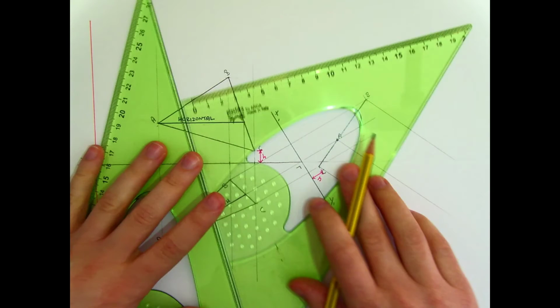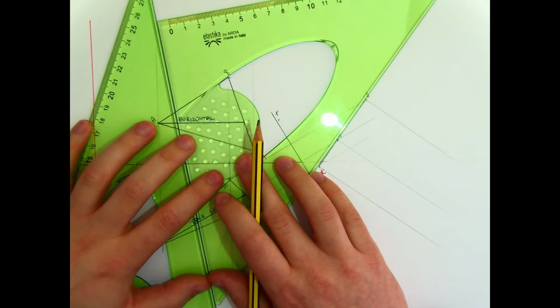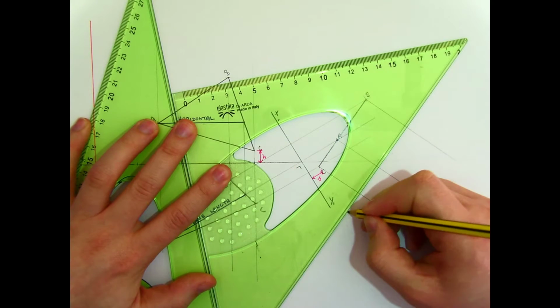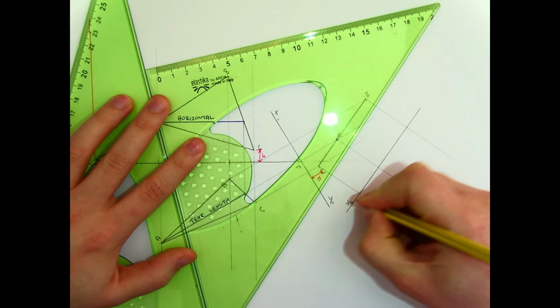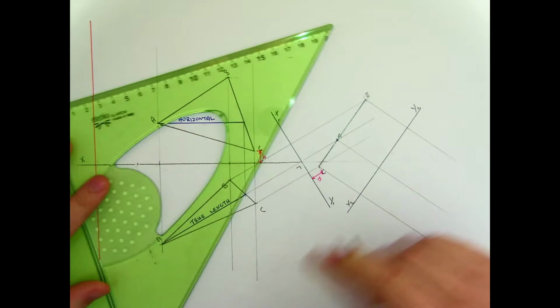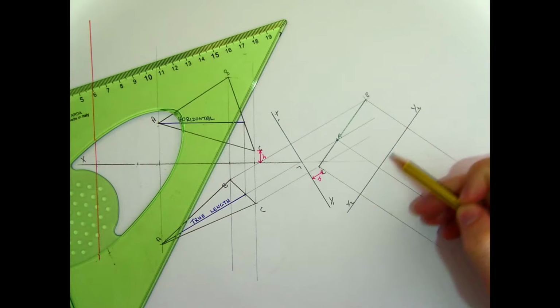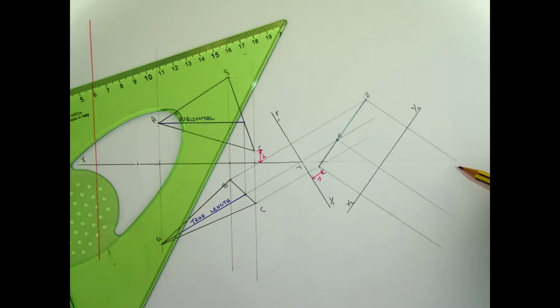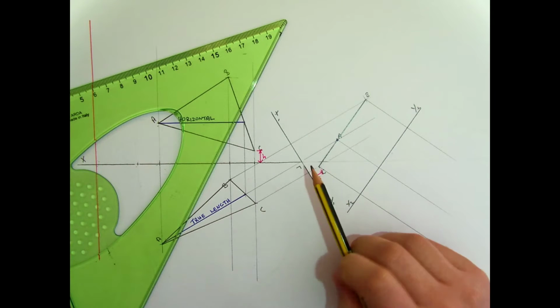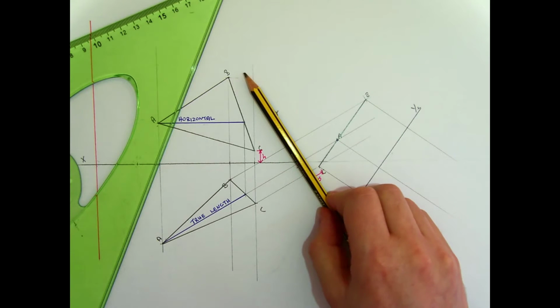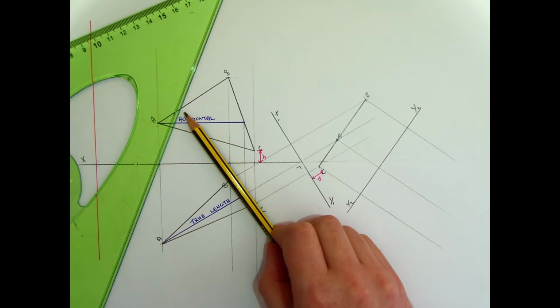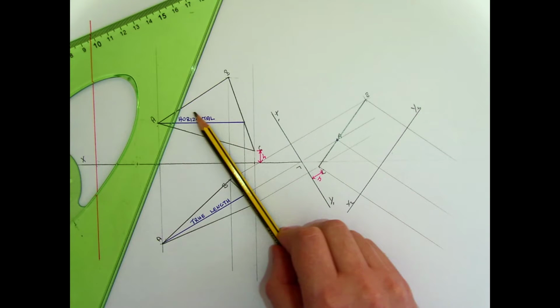Just before I move on, I'm going to put an x2, y2 line out here. I'll be measuring from my x2, y2 line out along here. Now what I can do is measure from my x1, y1 line back. So I'm going to measure the distance from here back along.